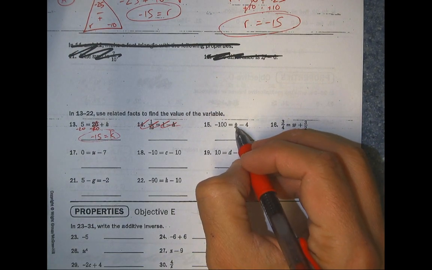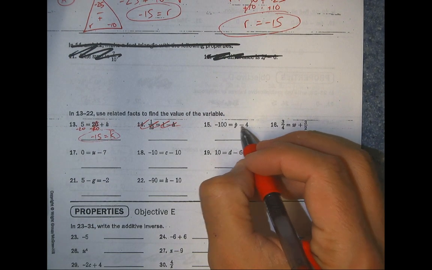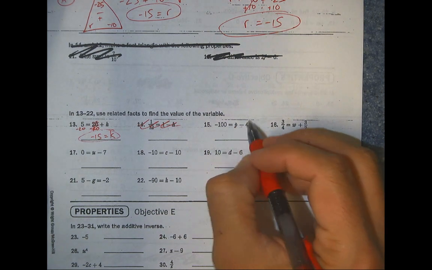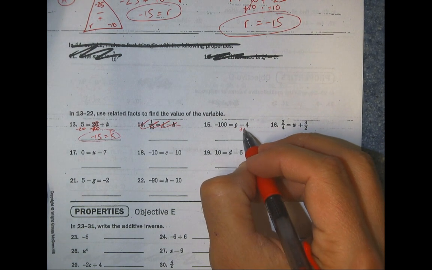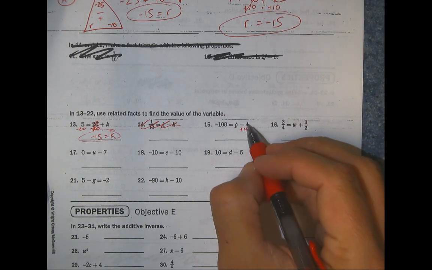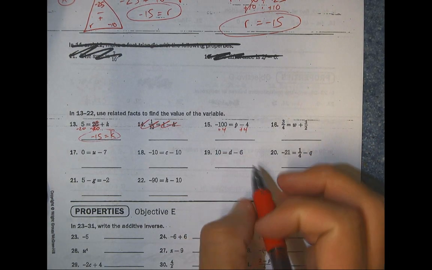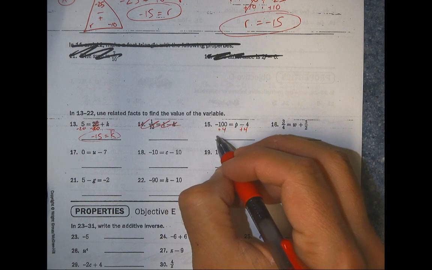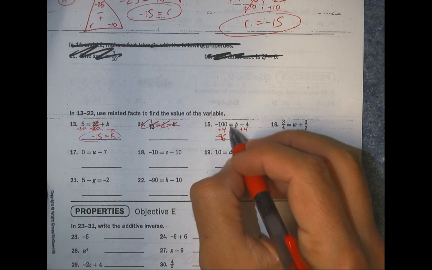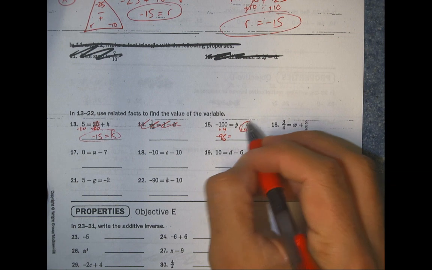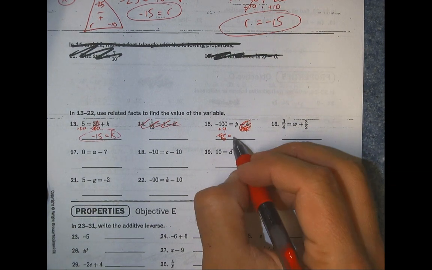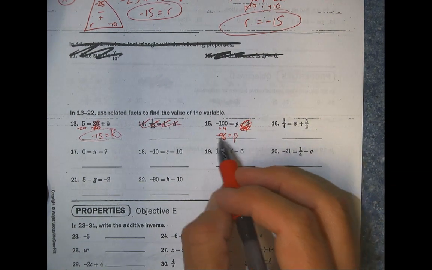Okay, here we want to get p by itself, so I have a -4. If I want to get rid of it and clear it out, I need to get it to 0. So how do I get -4 to 0? I add 4. -4 plus 4 is 0. Got to do it to both sides to maintain equality. -100 plus 4 is -96. Equal sign comes down. All that's left over here, since this has canceled itself out, is a p. And once I have p equals a number, I'm done.